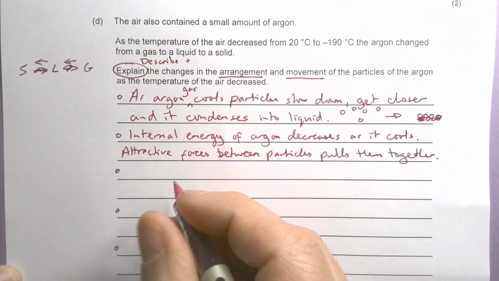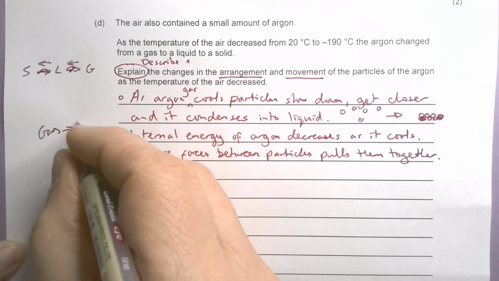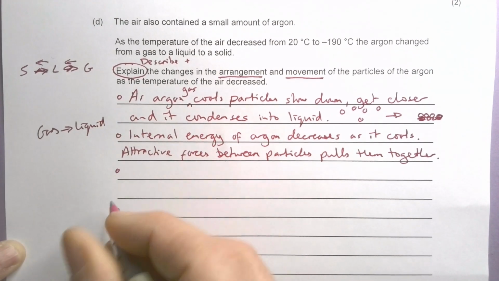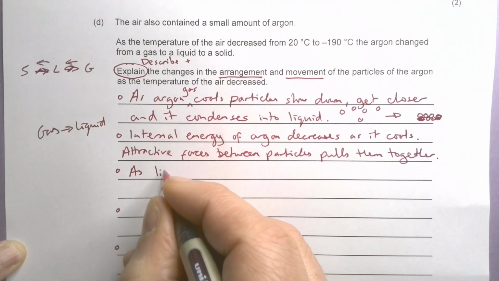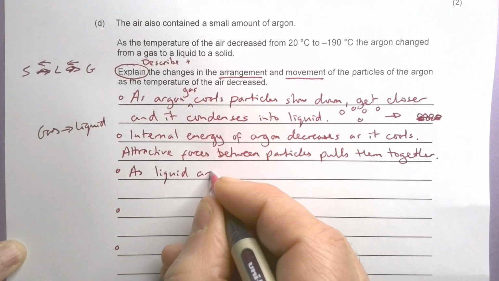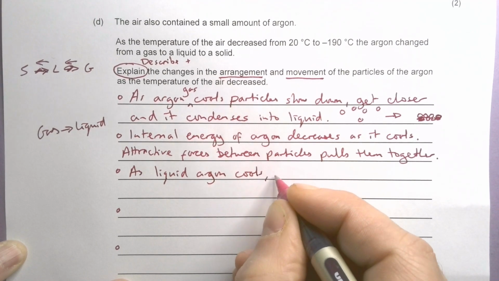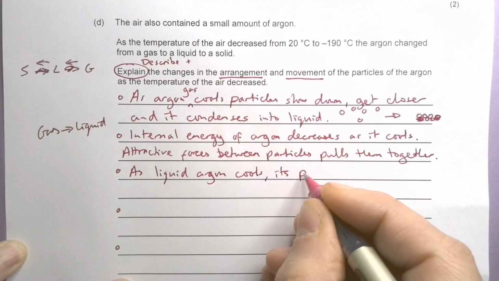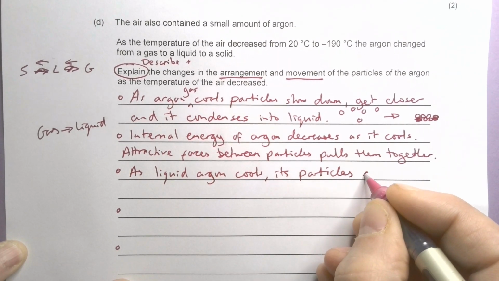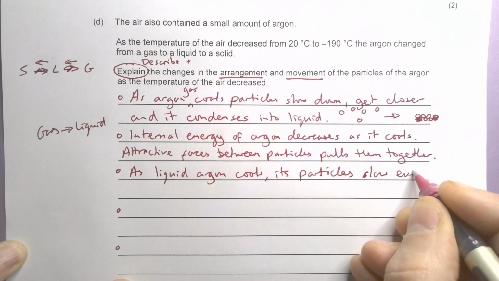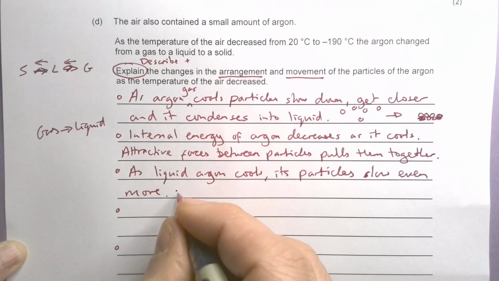Okay, then what happens? So it started off with gas to liquid. Then as liquid argon cools, its particles slow even more. Okay, what else happens?